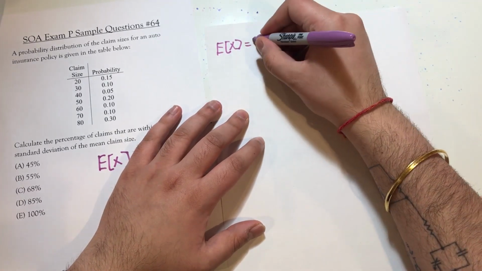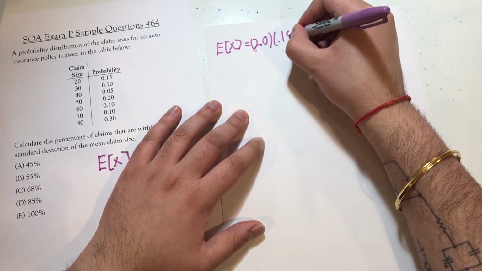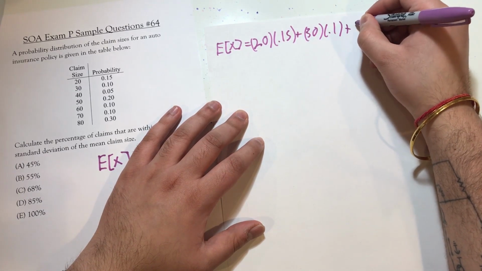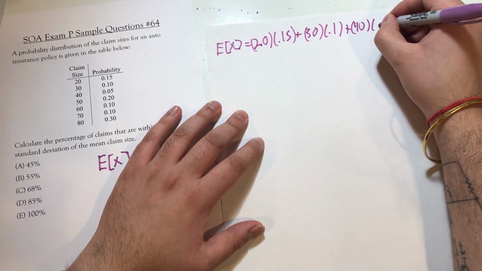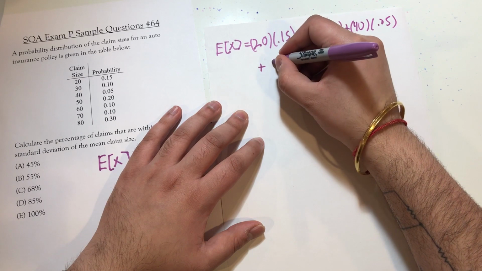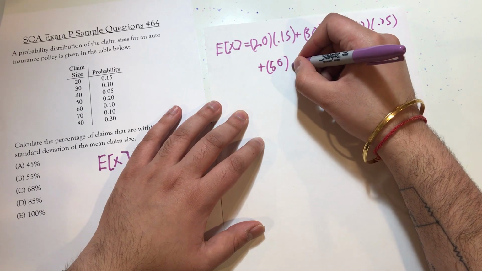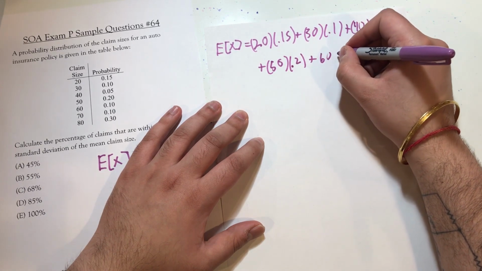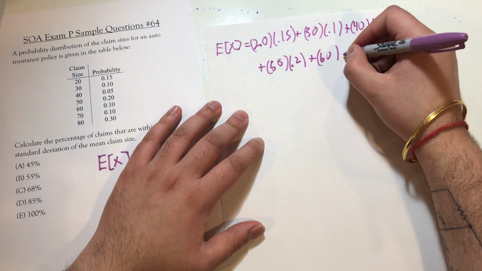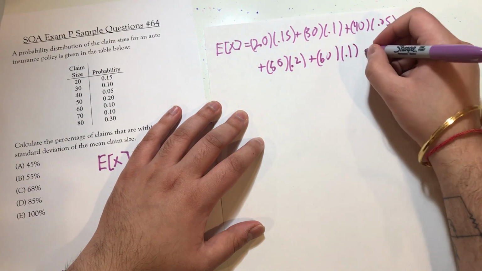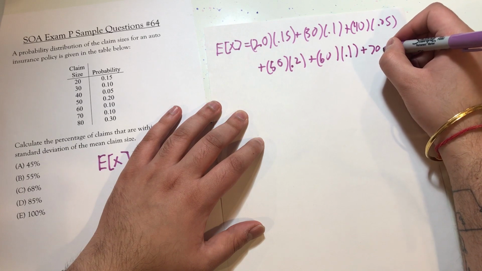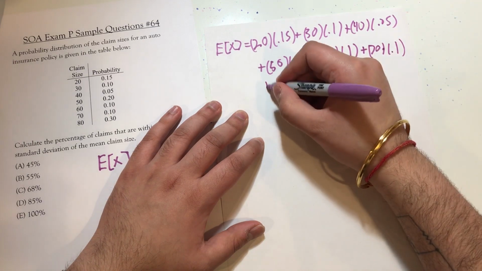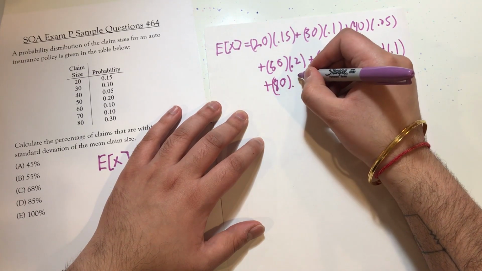This is now equal to 20 multiplied by 0.15, plus 30 multiplied by 0.1, plus 40 multiplied by 0.05, plus 50 multiplied by 0.2, plus 60 multiplied by 0.1, plus 70 multiplied by 0.1, and plus 80 multiplied by 0.3.